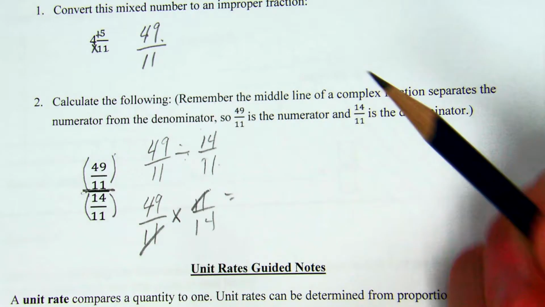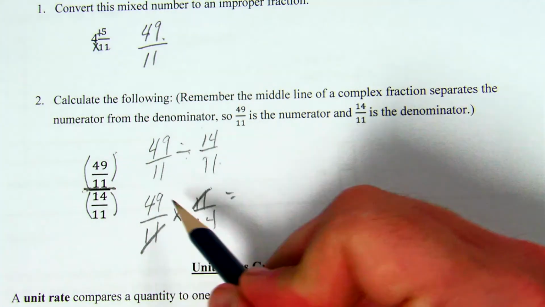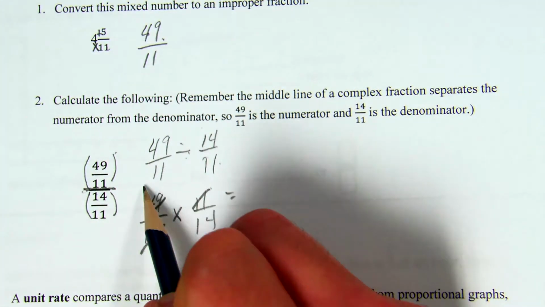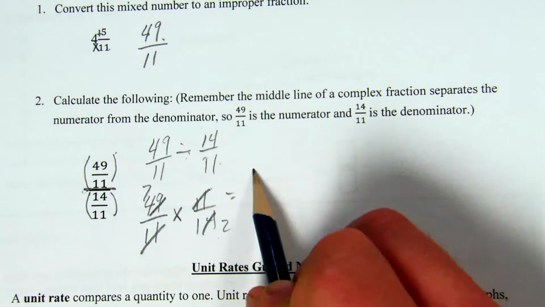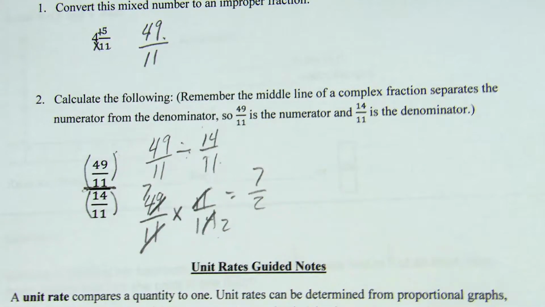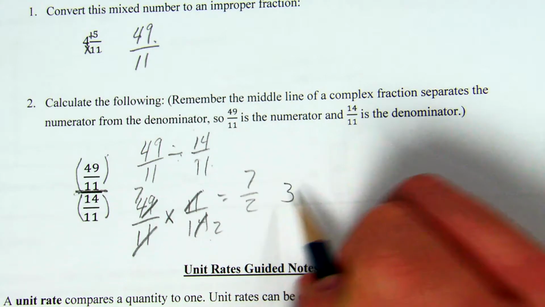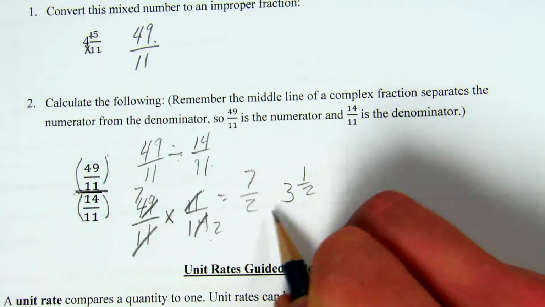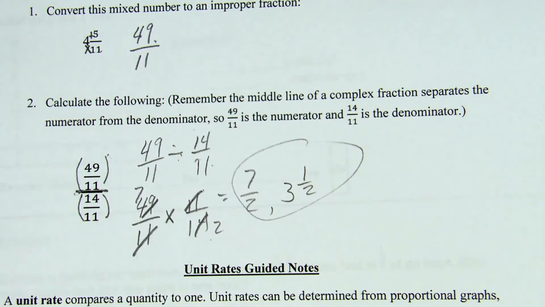11 across from 11, that's going to simplify out to be 1. 49 and 14 have a common factor of 7, so that's going to reduce to 7 over 2. If you want to take it a step further, make it back a mixed number, just divide it out, you'd get 3.5. So either one of these answers would work. If it were a test or quiz, you just follow the directions. If I didn't specify, I would take 7 over 2 as an answer. If I said make all improper fractions mixed numbers, or vice versa, or whatever, that's how you would know to keep going. But let's start with the new material.